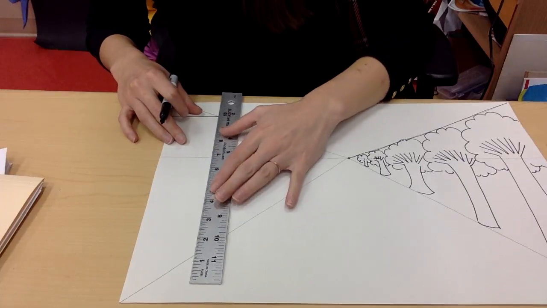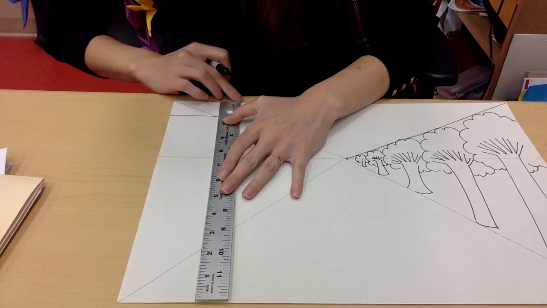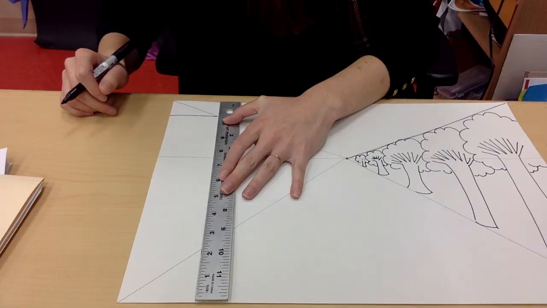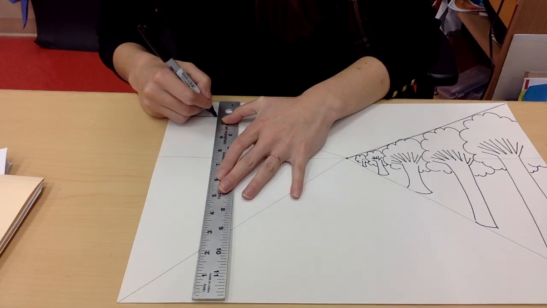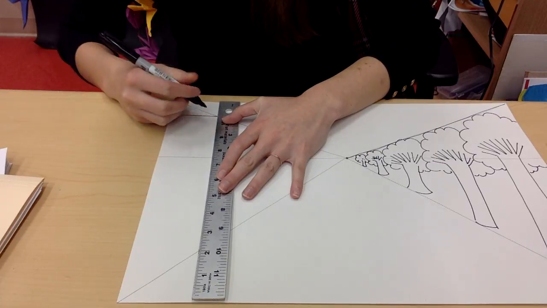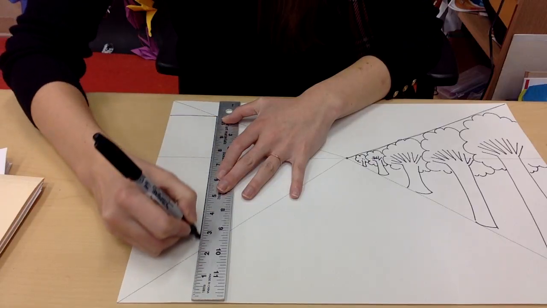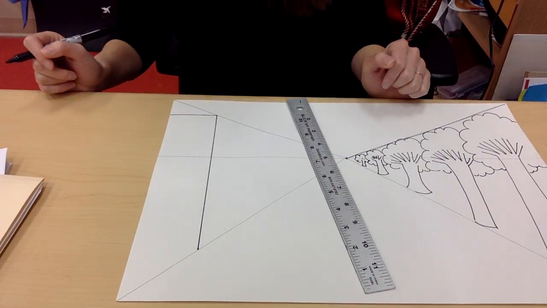And then I'm going to use my ruler. I'm going to line it up with the top part of my paper right here and bring it up to that line that I just drew to the guideline. And I'm going to draw it down to the bottom guideline. See how I did that?